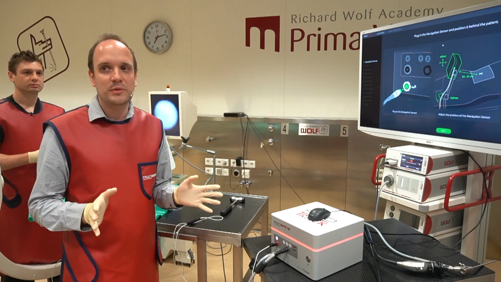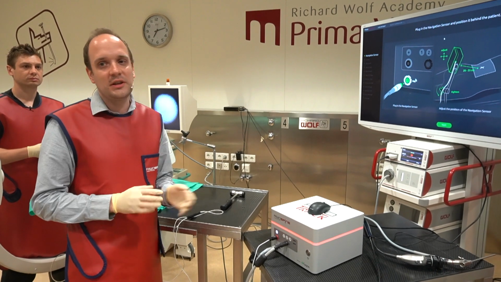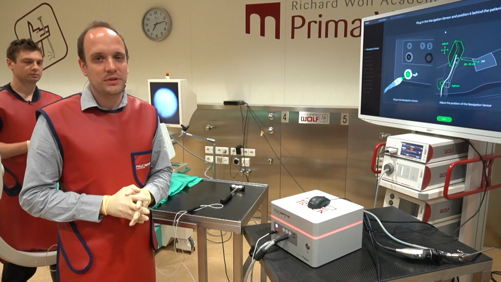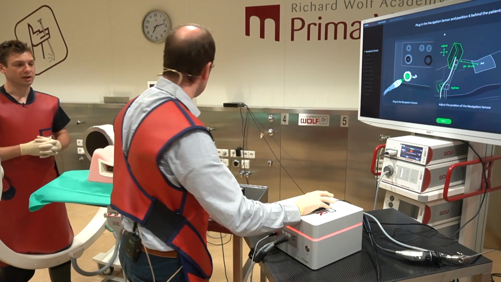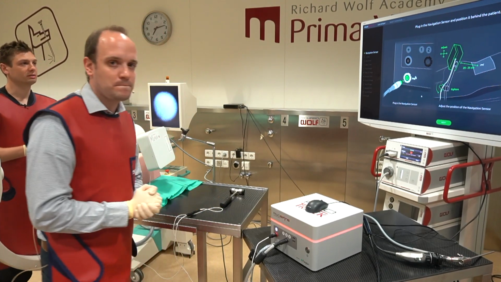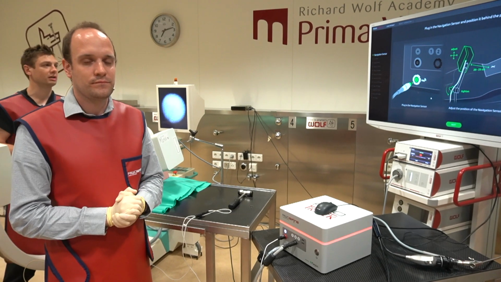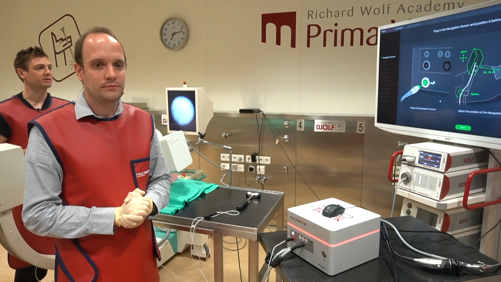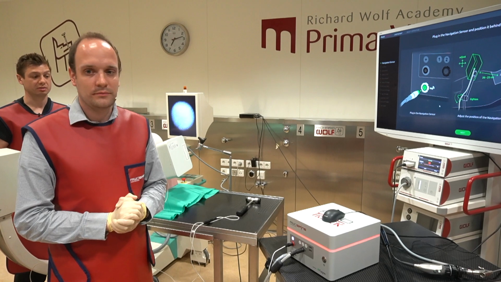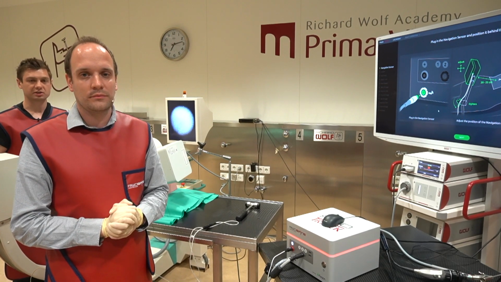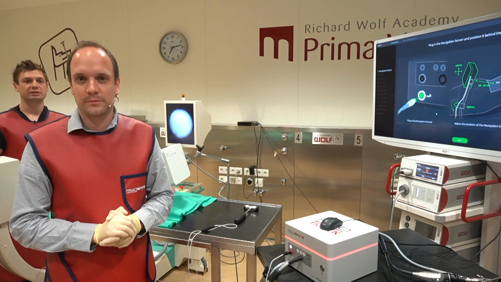So you need a little bit more time to do the setup, but you'll see later, the surgeon will save a lot of time placing the needle. So it's an important point. I mean, imagine other navigation options. They take a lot of time. This is an argument often against navigation. But if you tell me it's 12 minutes, I think it's fair.